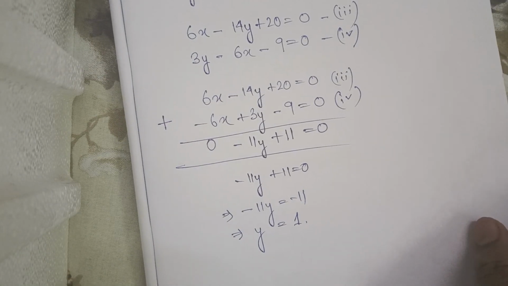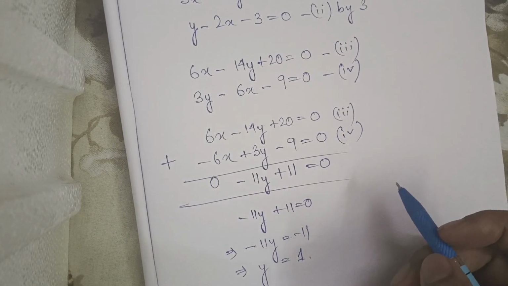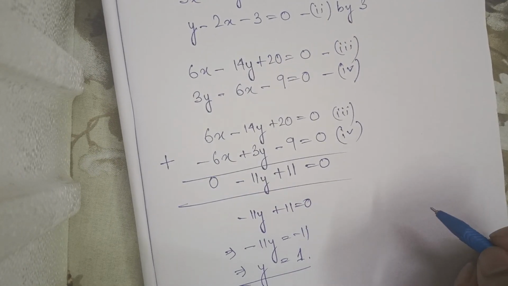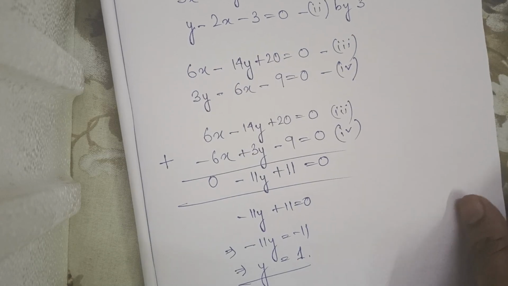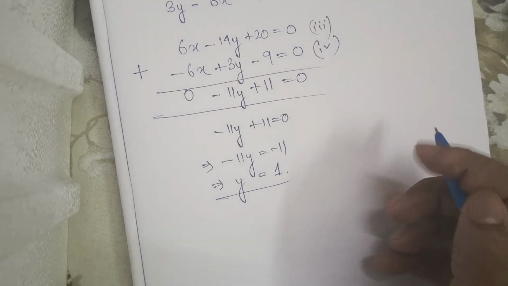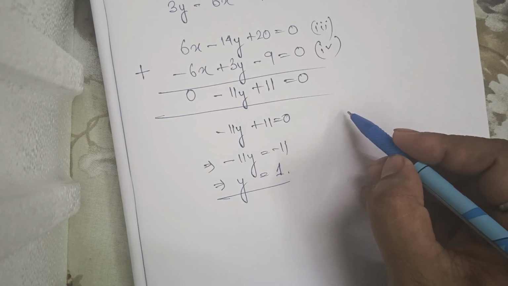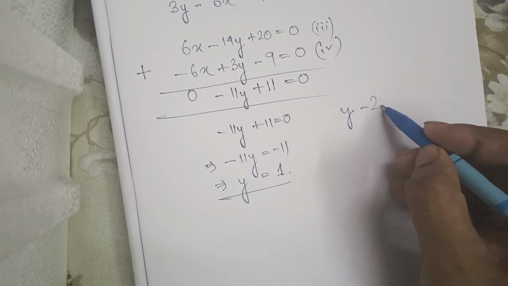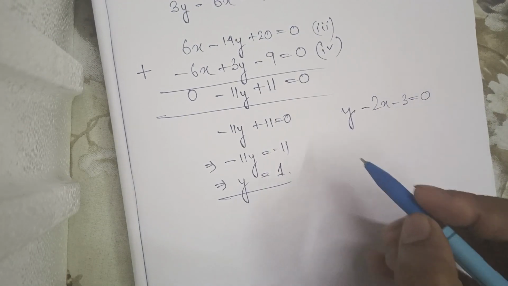Now we'll have to find the value of x. So we'll put the value of y in equation 2. So we'll copy the equation y minus 2x minus 3 equals to 0.